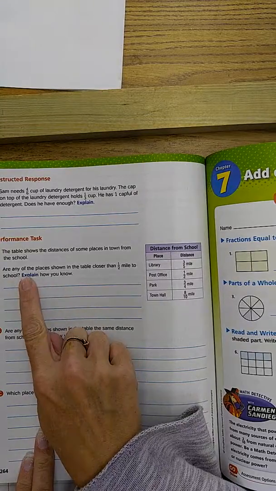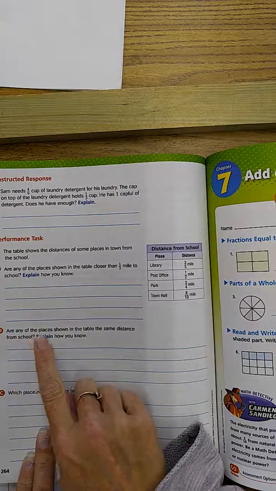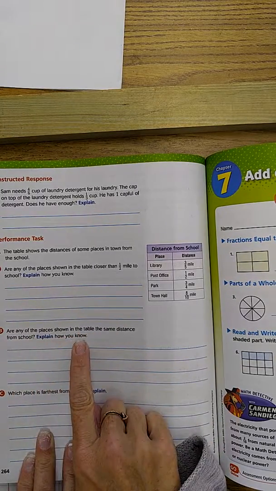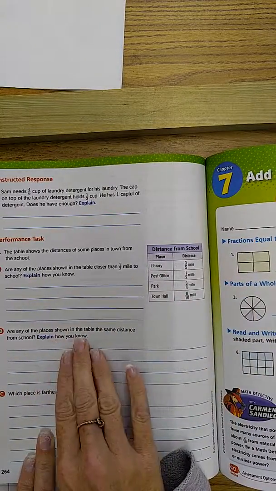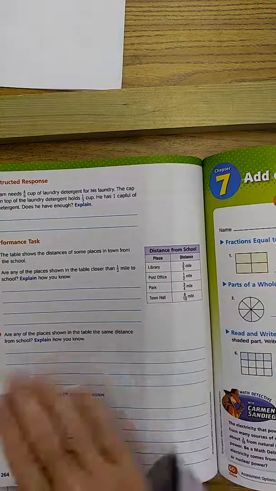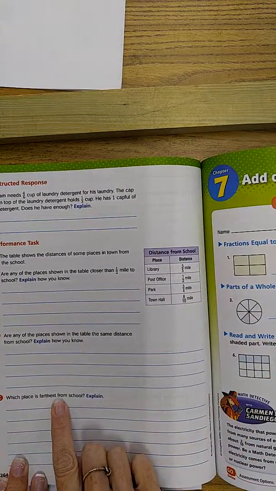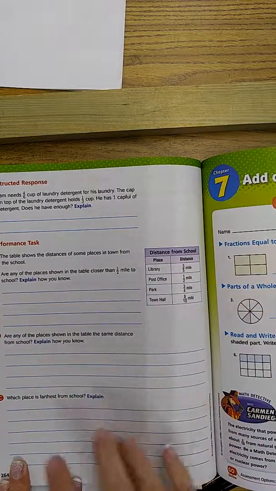Explain how you know. So their explanation would be showing their work. B, are any of the places shown in the table the same distance from the school? Explain how you know. Again, showing their work would answer this. So they don't have to explain. They have to tell me which one it is, and then they have to show their work to prove it. C, which place is furthest from the school? So they would then compare all of these here, showing their model.